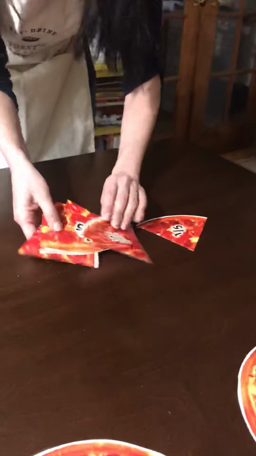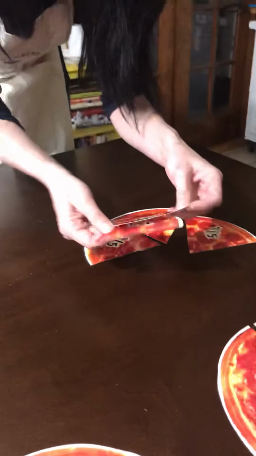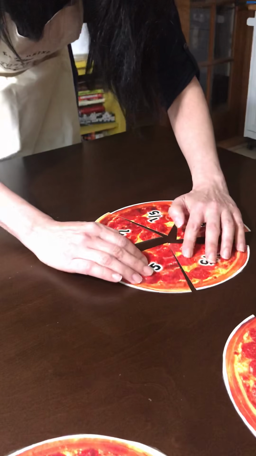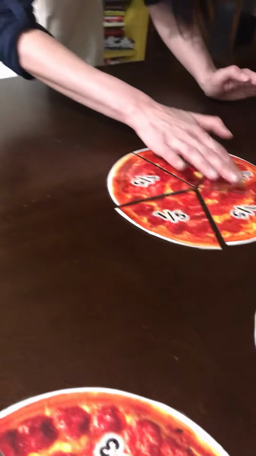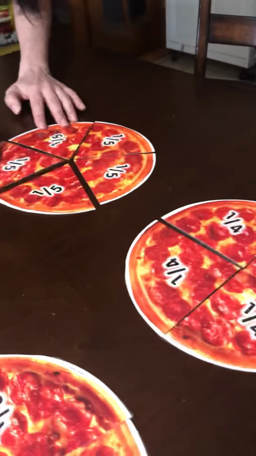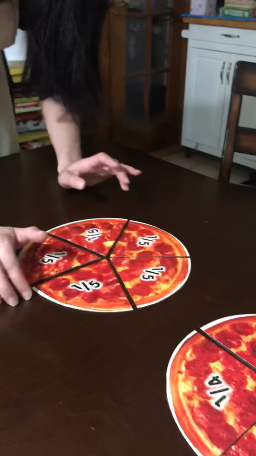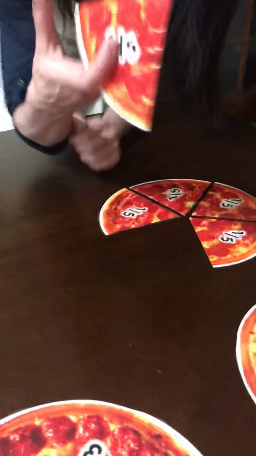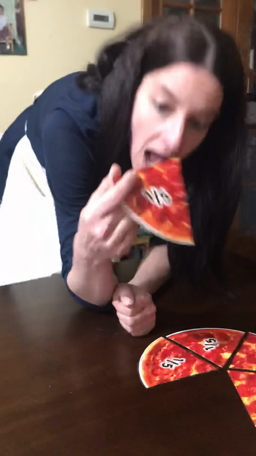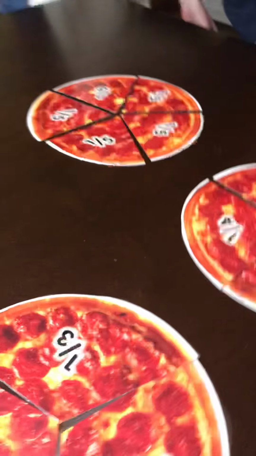Now we have 5ths and 5 pieces. 5 equal pieces makes 5ths. So look at this. Doesn't it look so good? Pizzas are usually sliced into 8ths, and I'm going to show you how to do that in a minute. But look at 1 piece of the 5ths, 1/5 of the pizza. So 5 equal pieces equals a whole when you're talking 5ths.